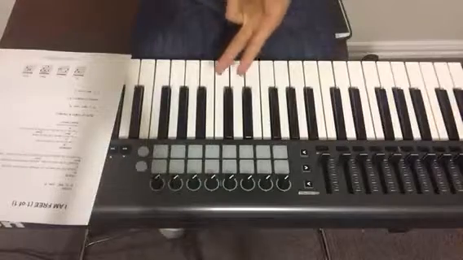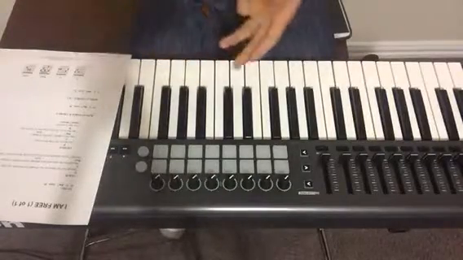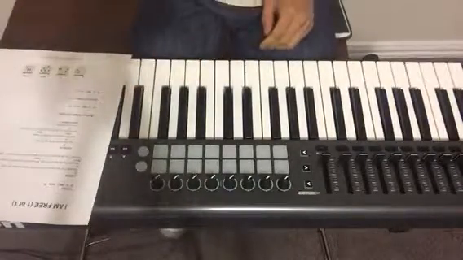Arpeggios, spacing, and inversions. And the thing is, you can combine them in many different ways, and you should try to combine them in many different ways. And yeah, see how you can apply it to different songs. And so that's it. See you next time.